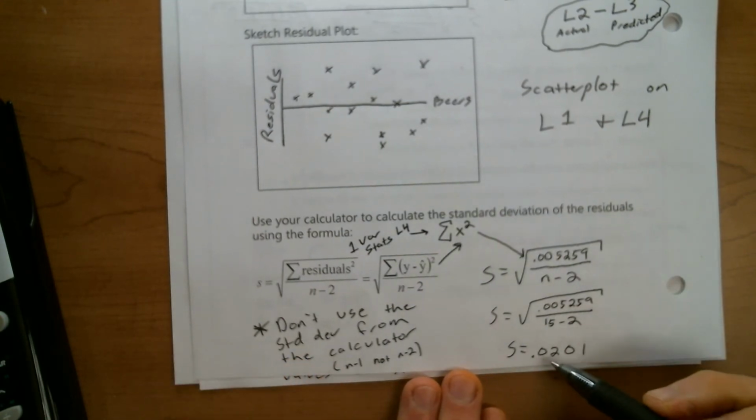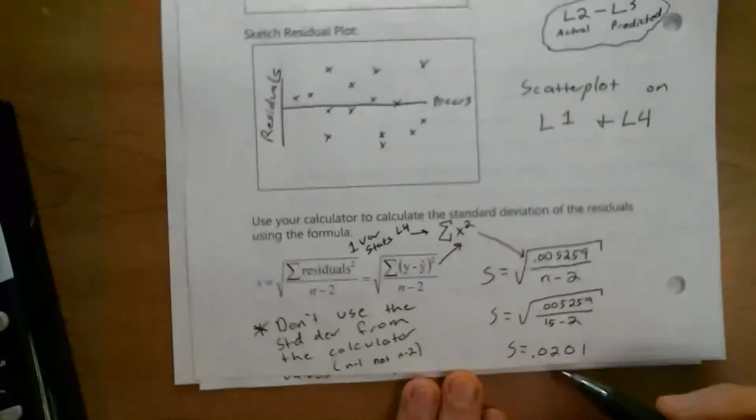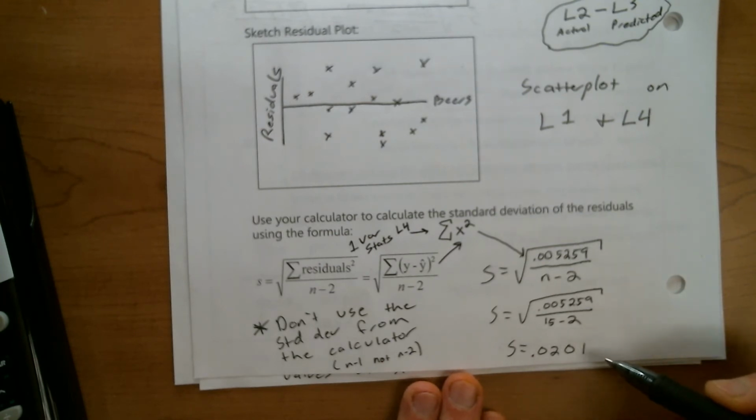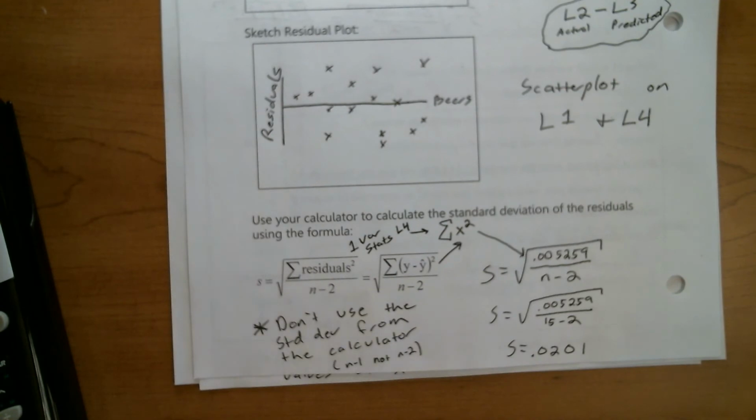All right, but this gives us our average prediction error. So on average, our predictions are going to be 0.02 off. Now, is 0.02 big? Is it small? That depends on the situation, all right? It might be that a 0.02 error is not a big deal, or it might be a really big deal, depending on what you're actually dealing with in the setting that you're dealing with.